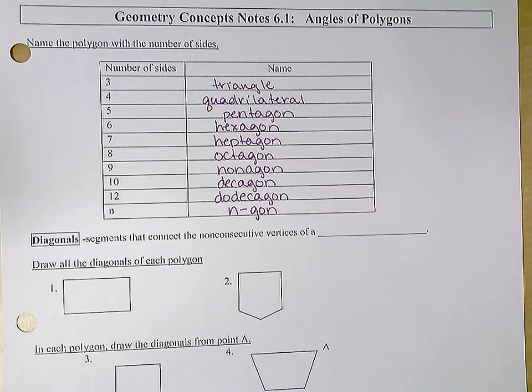So you don't have to memorize what these are. It's just so that you have them in your notes somewhere. If a problem asks you what is the interior angle sum of a heptagon, you know what a heptagon is. You can look back at this chart and say, okay, that has 7 sides.